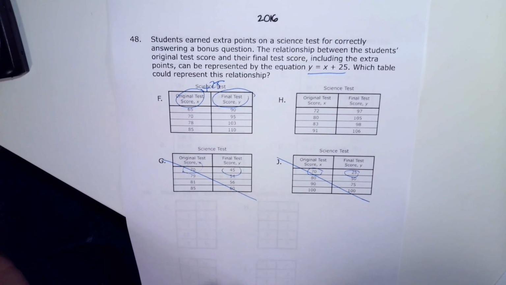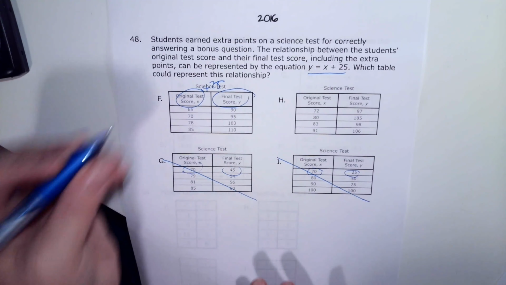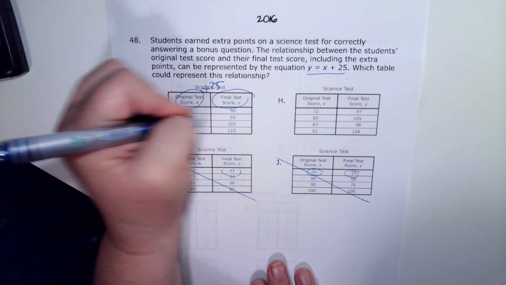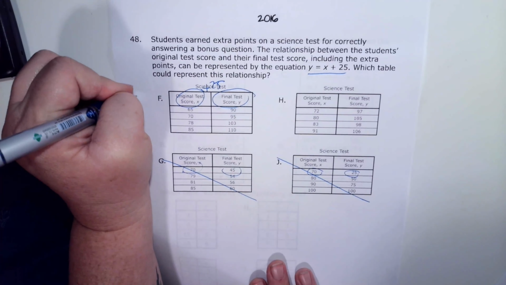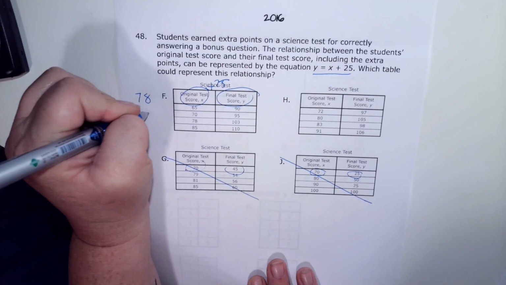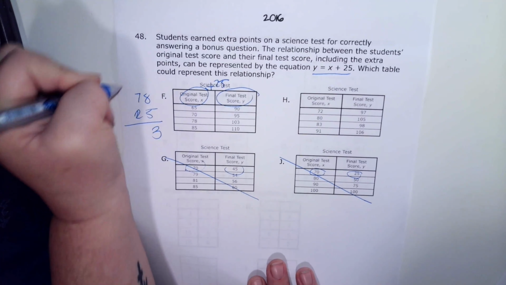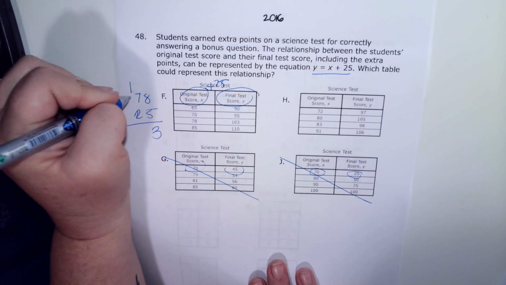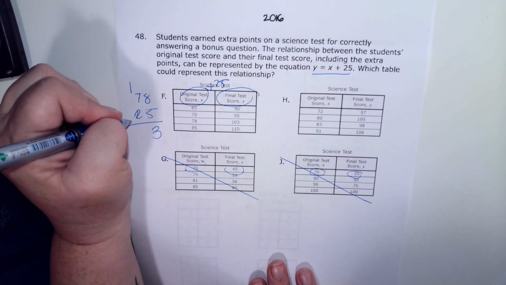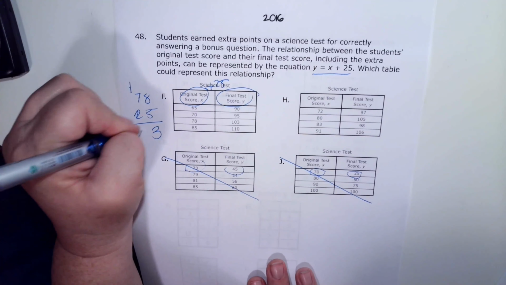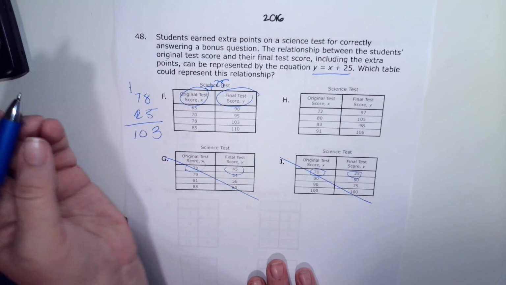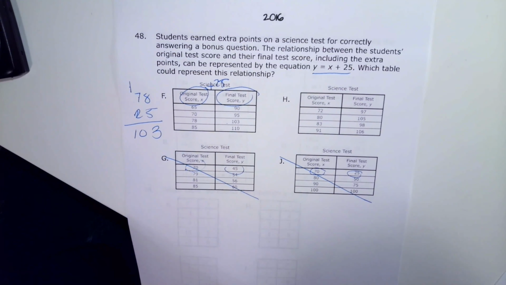65 plus 25 is 90. 70 plus 25 is 95. 78 plus 25, 8 plus 5 is 13, 7 plus 1 is 8, plus 2 is 10. So that makes sense. And then 85 plus 25: 85, 95, 105, 110.